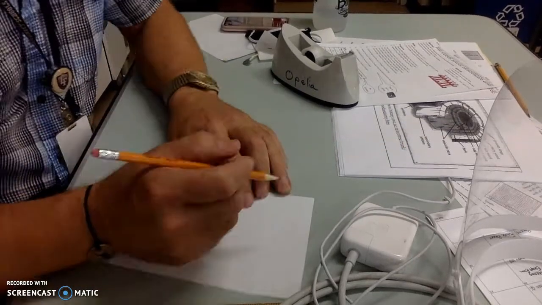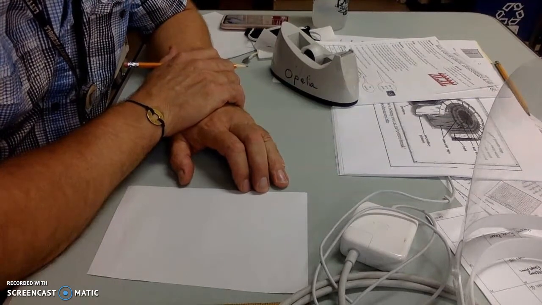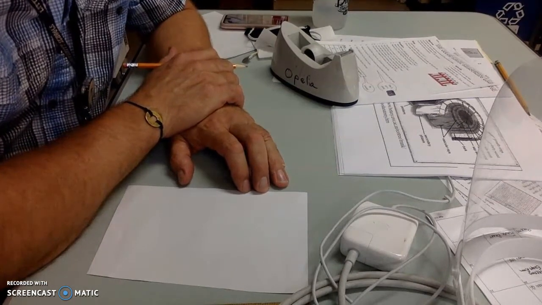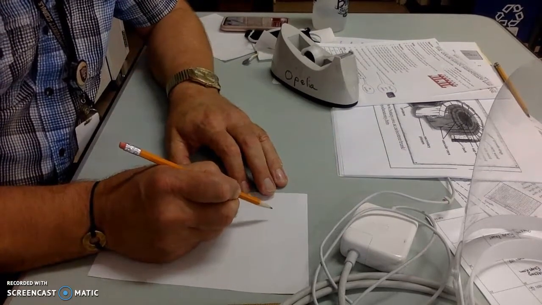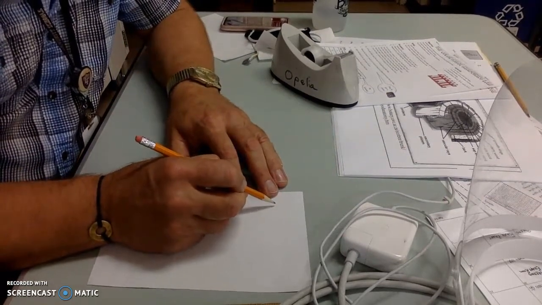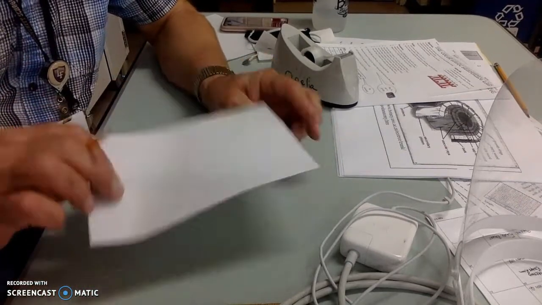Hello. We are having a quiz on measuring metrics. So what we're going to do is something very simple. I would like you to do this. Take a sheet of paper like this, like a half sheet of paper, okay?